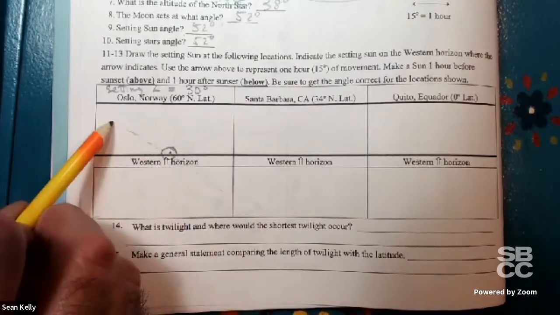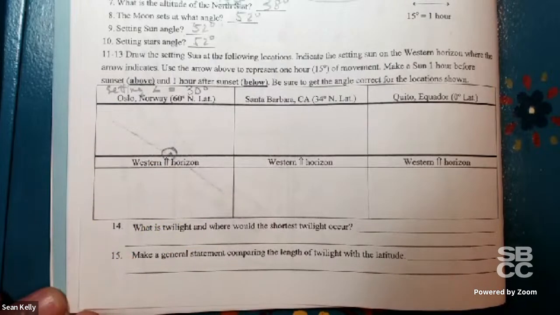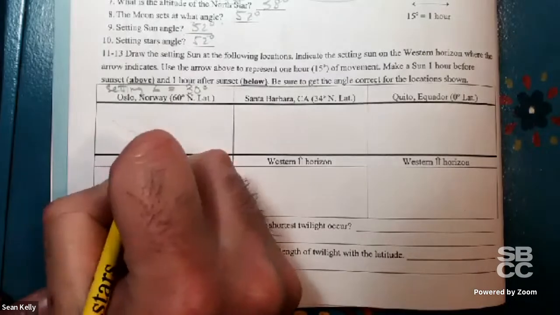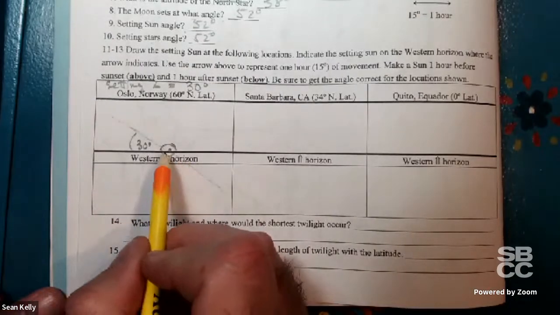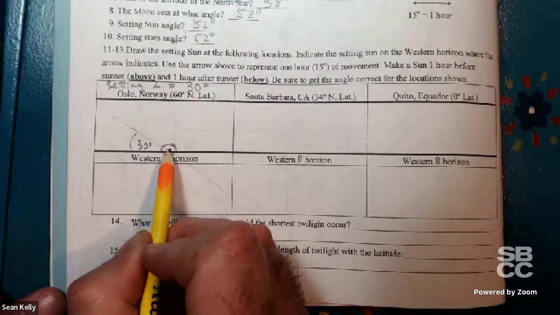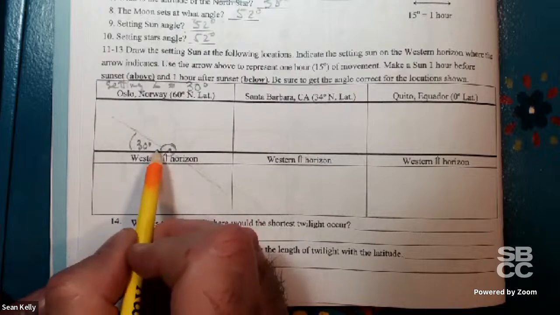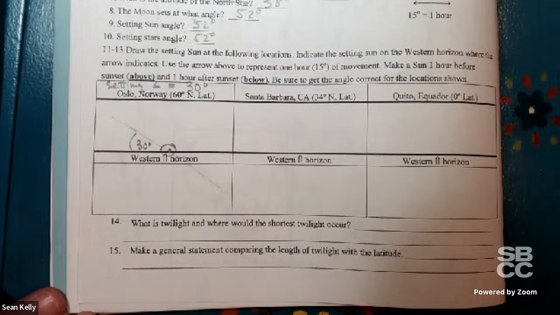A dotted line. Can you guys all see my dotted line? And I want to indicate what this angle is. What's the setting angle? 30 degrees. Okay, 30 degrees. Where was the sun 1 hour before? This is sunset, by the way. The sun is on the horizon. Where was the sun 1 hour before sunset?